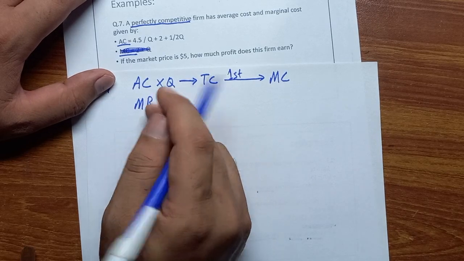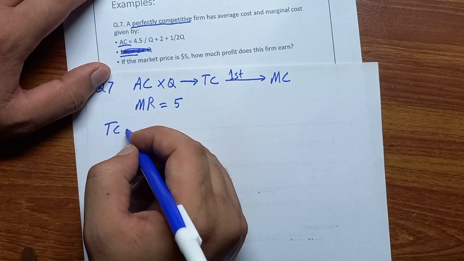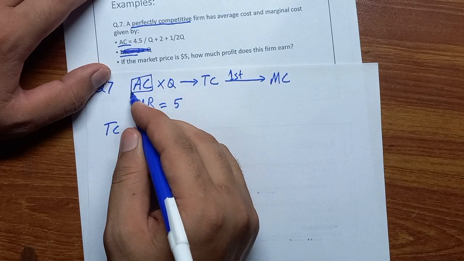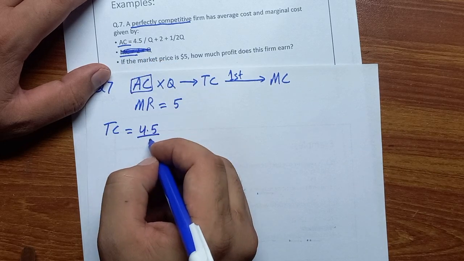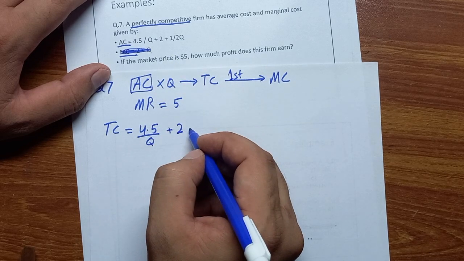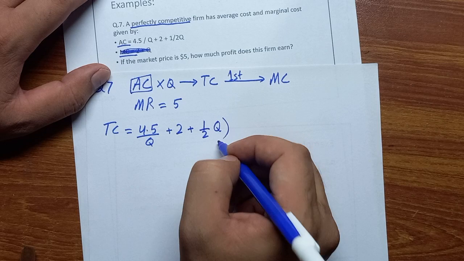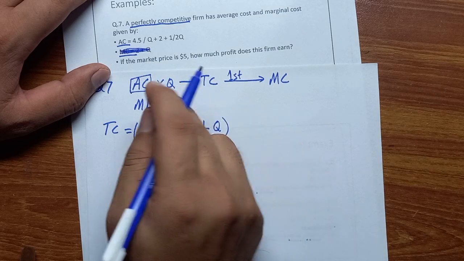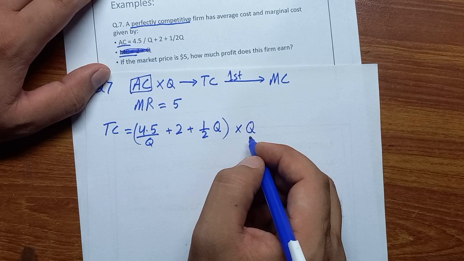Now let's do these steps. First we should find the total cost from the average cost. So total cost is equal to AC. I will write the value of AC: 4.5 divided by Q, plus 1 divided by 2 Q. This is the average cost which is given, and now we will multiply Q with this expression.